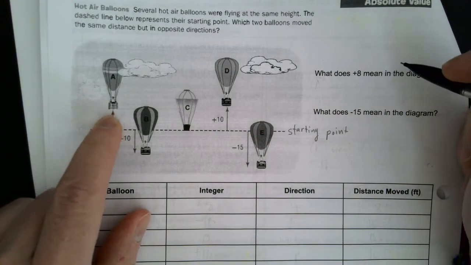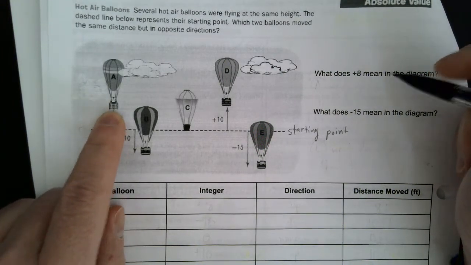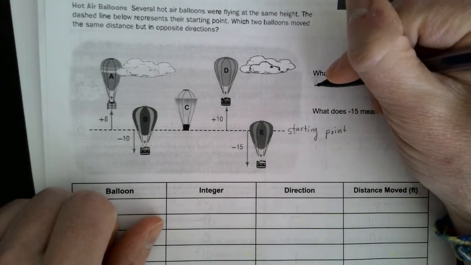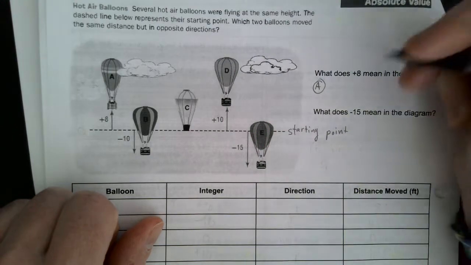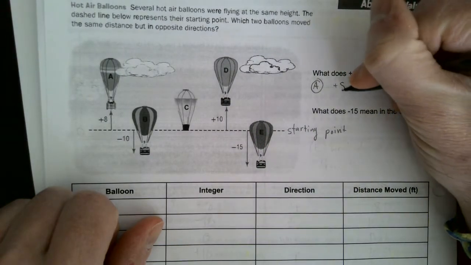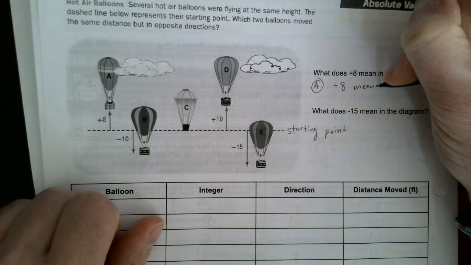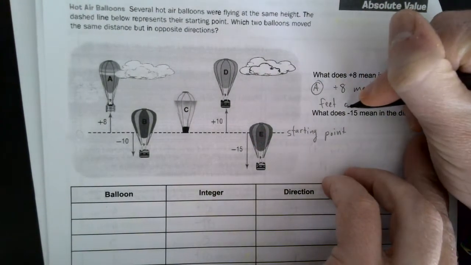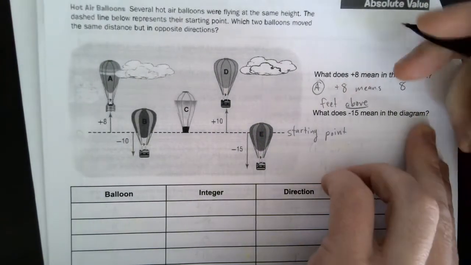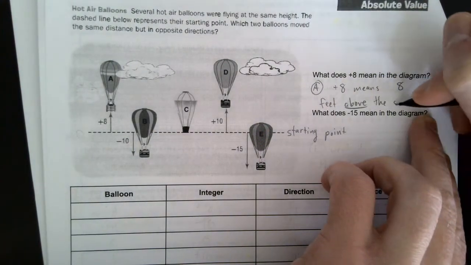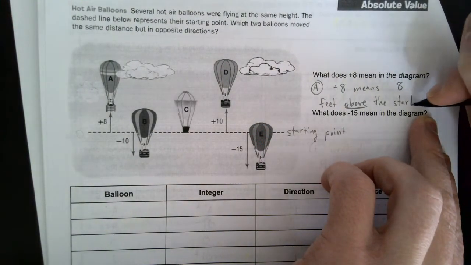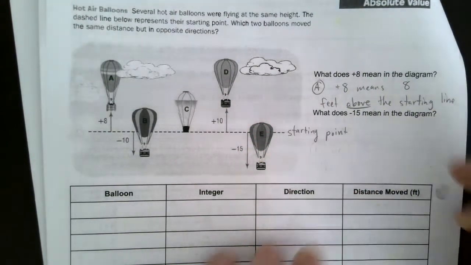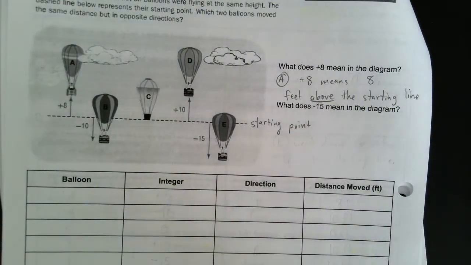Well, it looks like that's balloon A. So positive 8 means 8 feet above, that's the key word there, the starting point. Starting line. So positive 8 would mean 8 feet above the starting line.